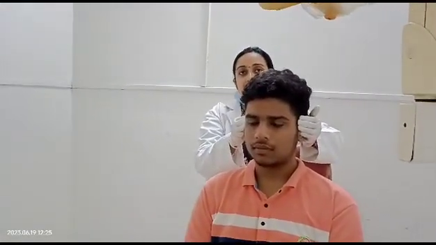In the second step, we stand behind the patient, and we keep our thumb or the little finger inside the auricular region, in the external auditory meatus region, and with the help of these three fingers we place them over the TMJ, and we ask the patient to open his or her mouth. Again we check for clicking or popping or any type of sound coming from this particular region, or we check for the movement of this TMJ.